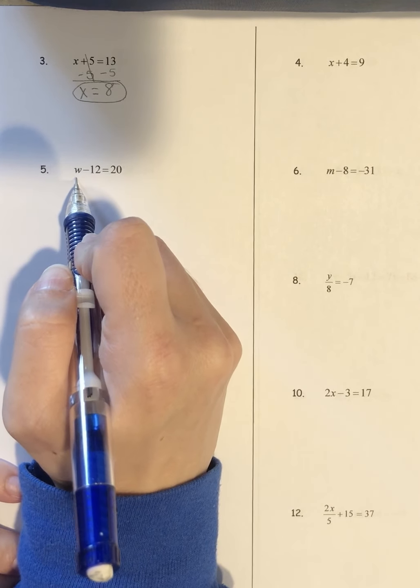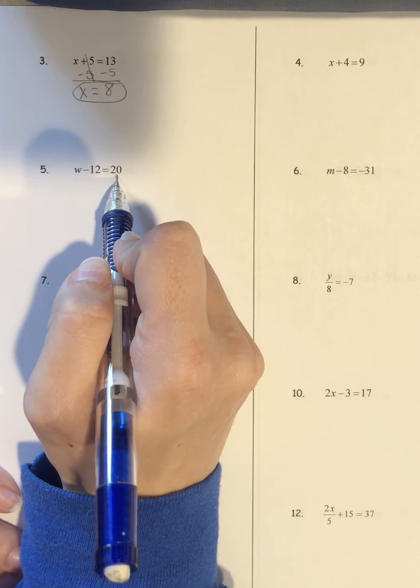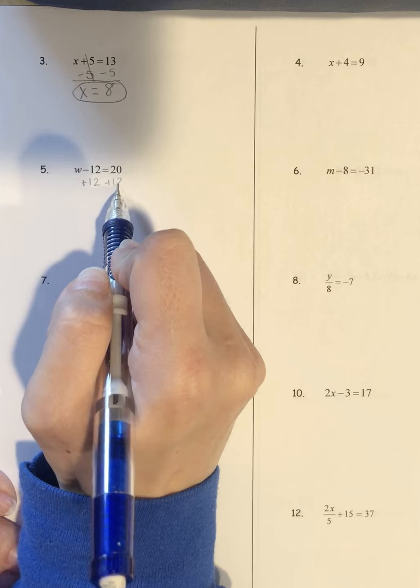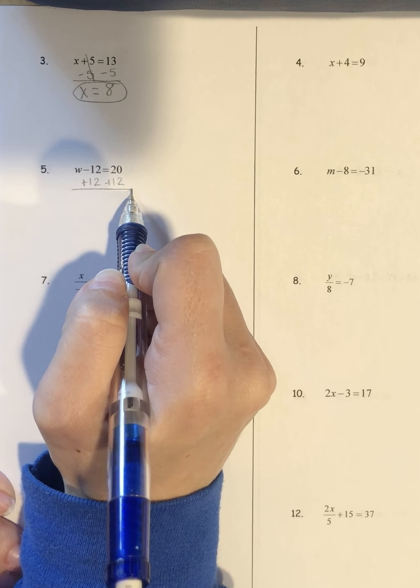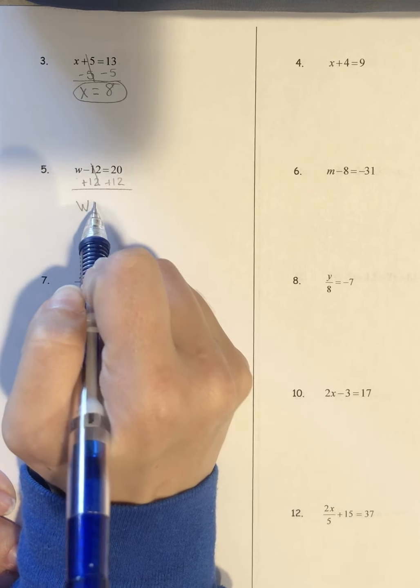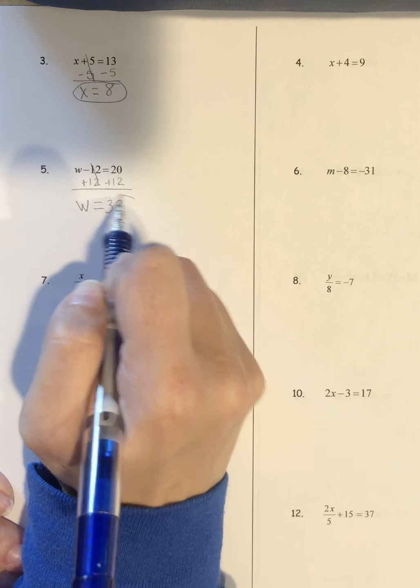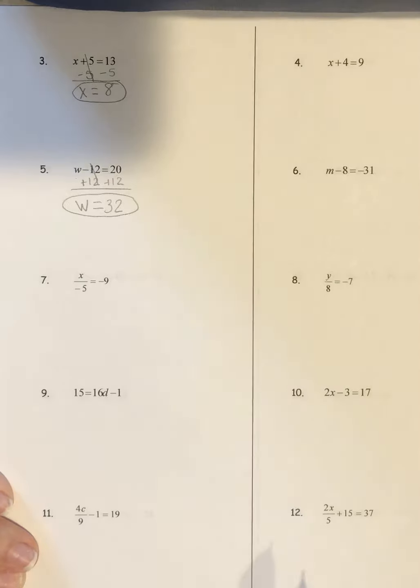Number 5 says w minus 12 equals 20. The opposite of subtracting 12, we need to add 12 to both sides of the equation. Here it cancels, my w is by itself. 20 plus 12 gives me 32, and that's my final answer.